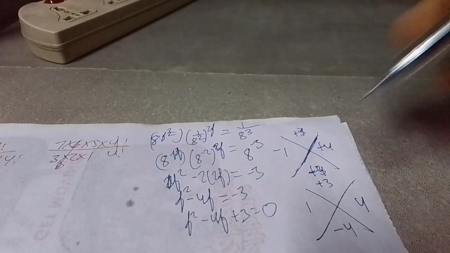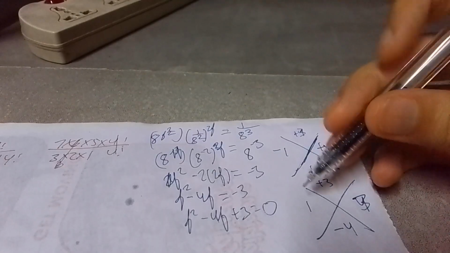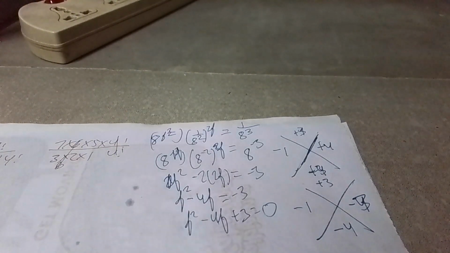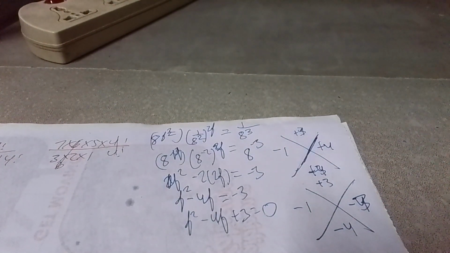So it should be 3 pala. Negative 1 minus 3 equals negative 4. Negative 1 times negative 3 is positive 3. Now, to double check on your answer, let's see if we got it right.